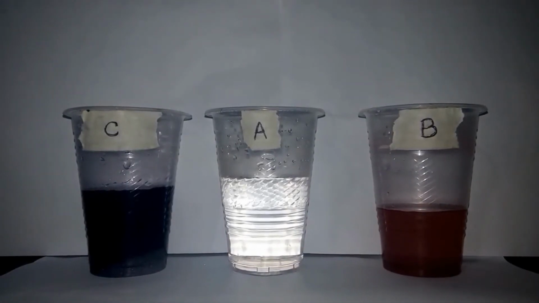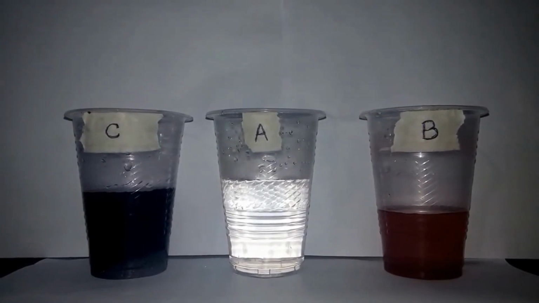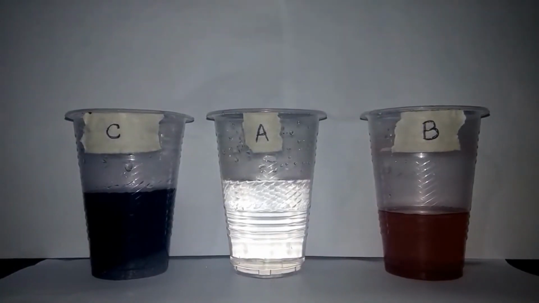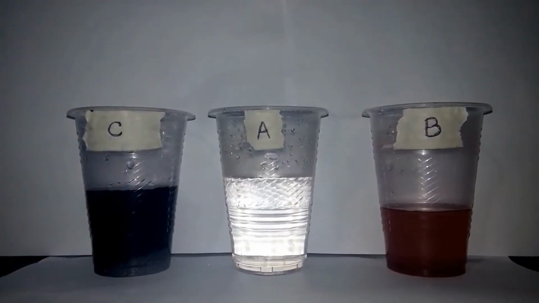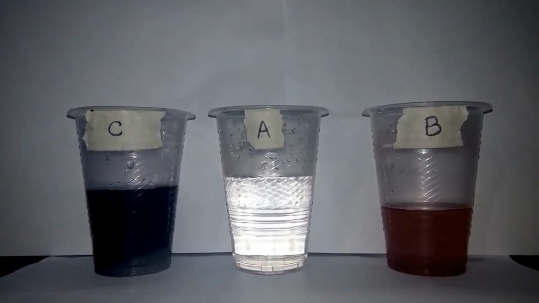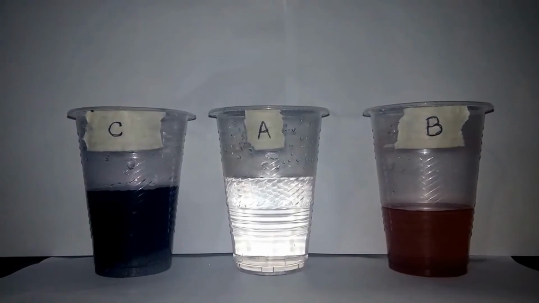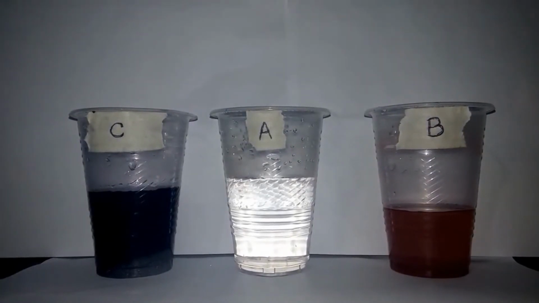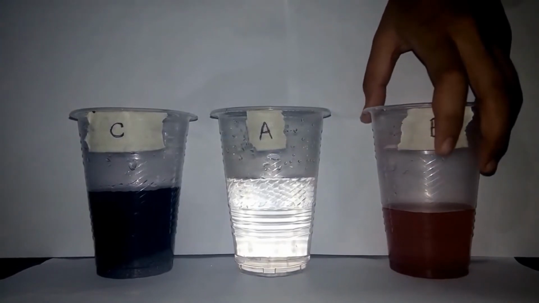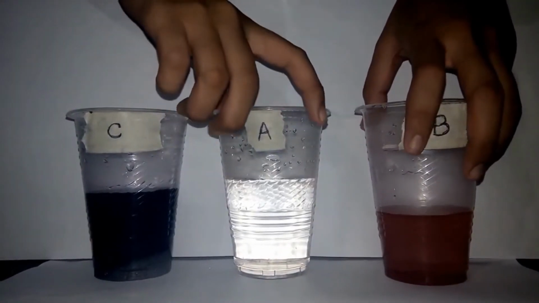Now, we have three cups. Cup A contains clear tap water. Cup B, which is red in color, contains 2 tablespoons of salt. And cup C, which is blue water, contains 5 tablespoons of salt. First thing we need to do to start the experiment is to pour this red water into cup A with clear tap water and see the result.